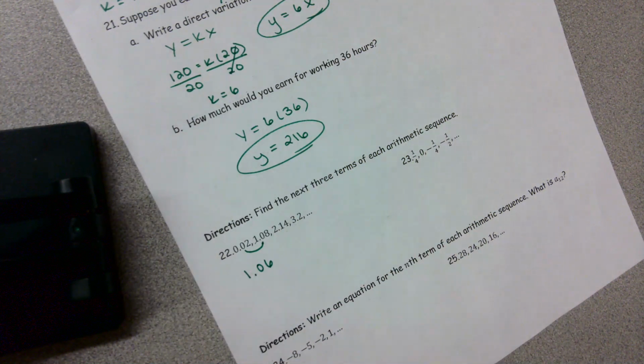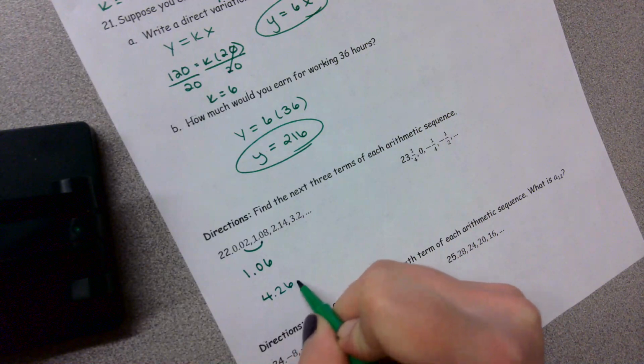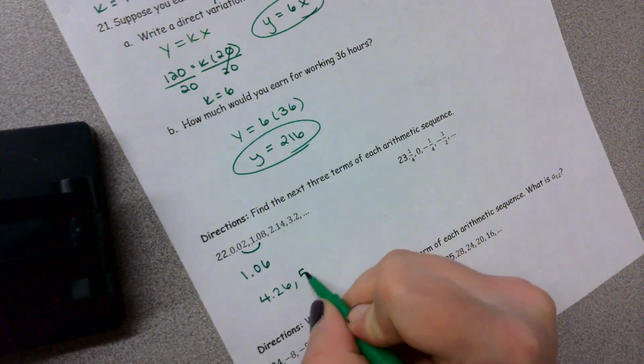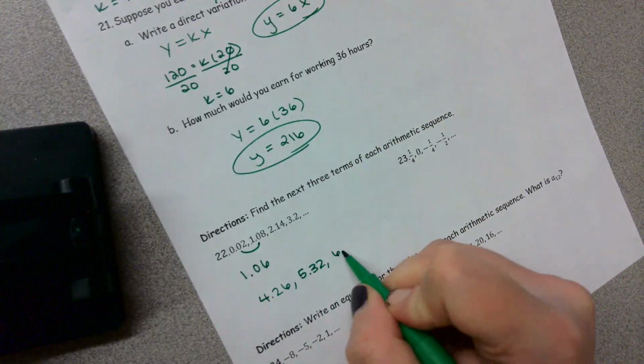So 3.2 plus 1.06 and that's 4.26. And then if I add another 1.06, that is 5.32. And then I add another 1.06, that is 6.38.